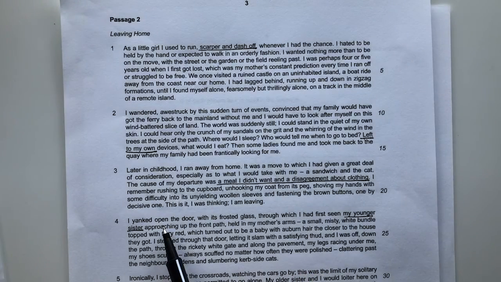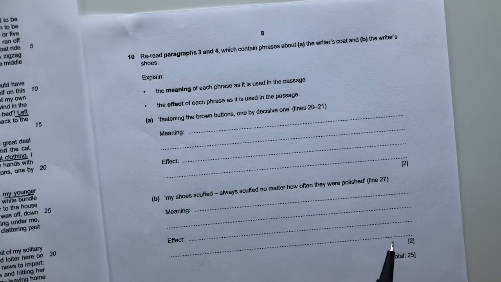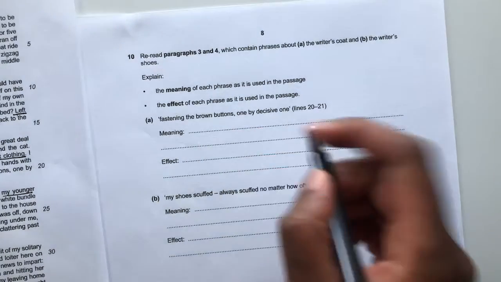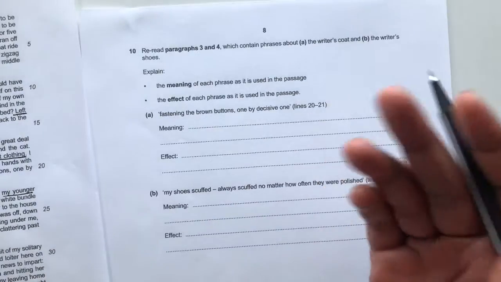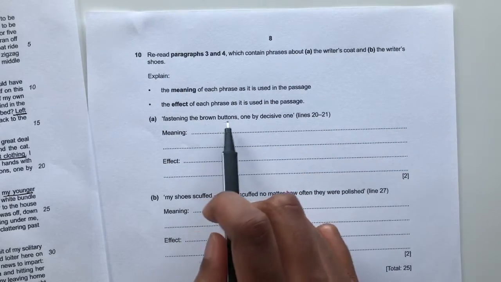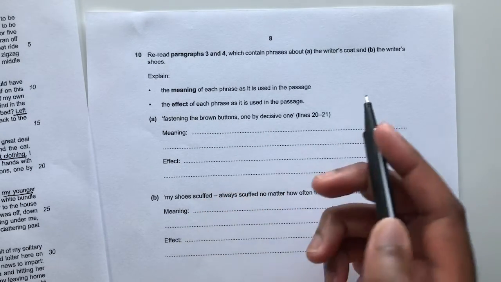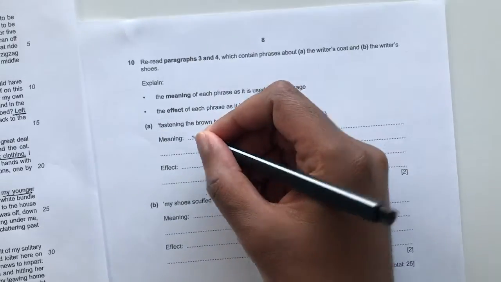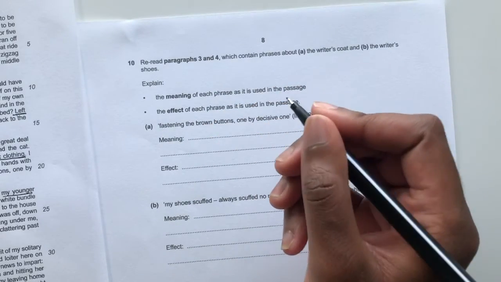Okay, so let's take a look at what this means. The meaning, so what is she doing in the situation? She's fastening the brown buttons one by one. So she's putting on her coat, right?